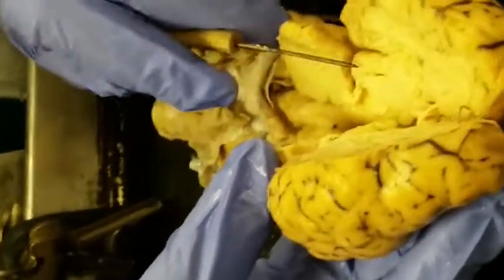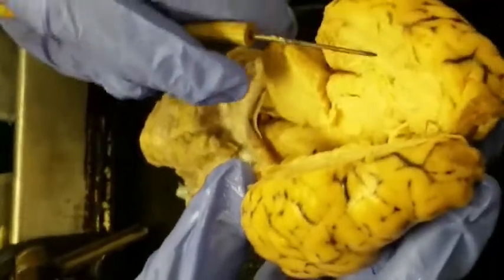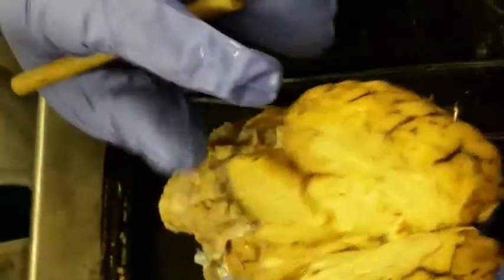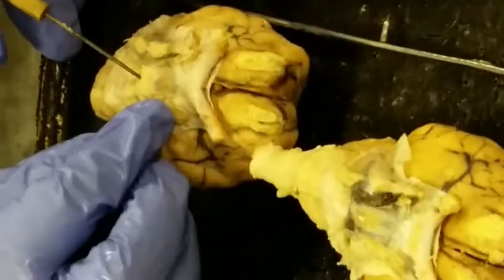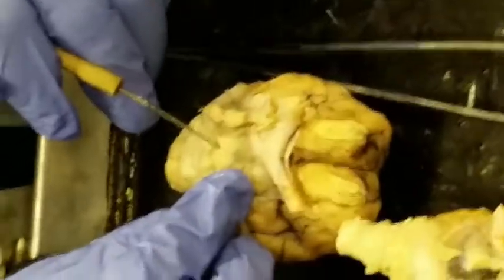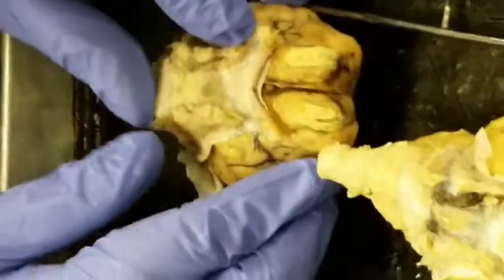Corpora quadrigemina, right there. You have the corpus callosum. You have the arbor vitae. Here's the pineal gland. It must be on the test. And the other thing that I usually put on the real brain is the optic chiasma. By the way, this is not the pituitary gland. That's called the mammillary body. You don't have it on your test.